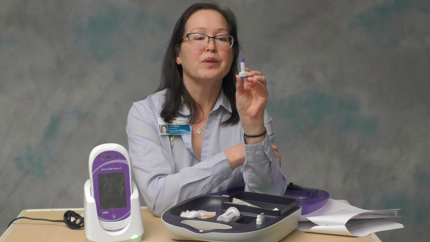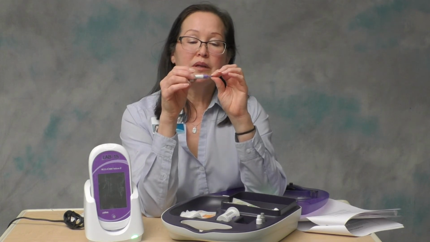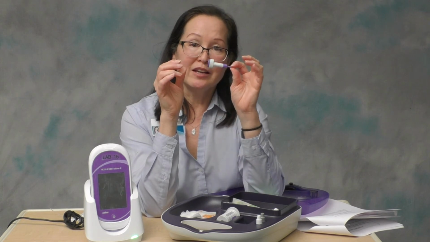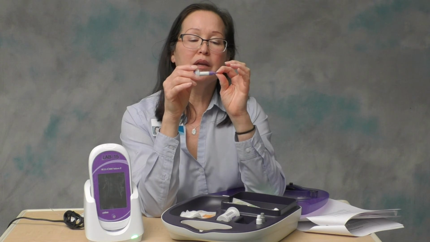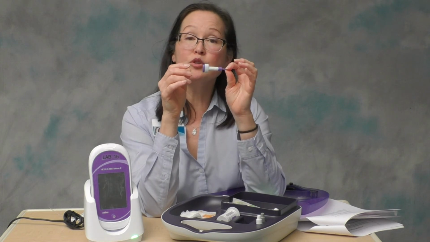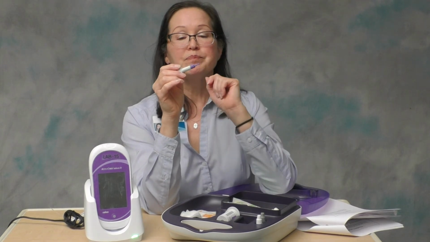You will know that the lance has not been used because the pin is stuck inside tightly. So if you pick one of these up and you find that the pin is loose or it's missing, make sure you throw it away, because of course these are single device only.